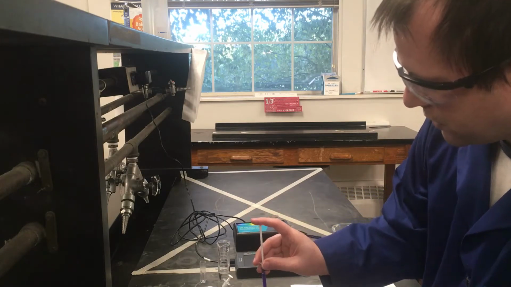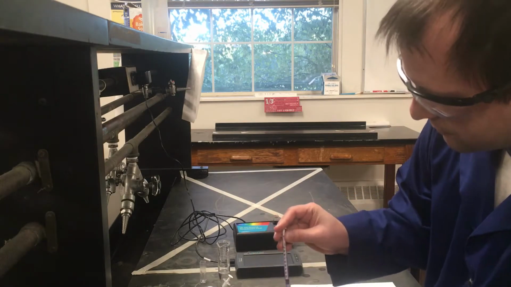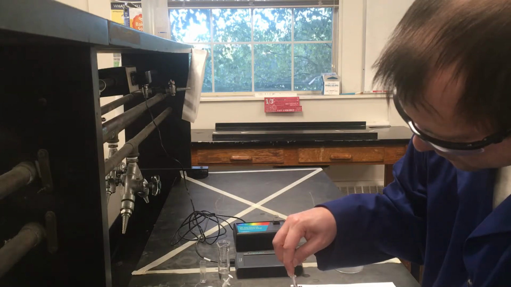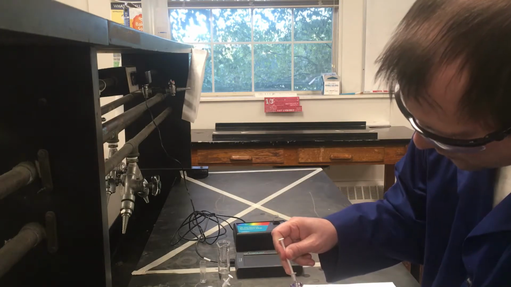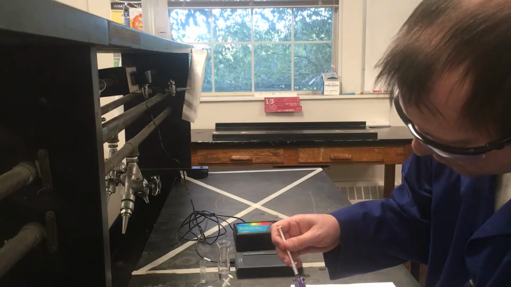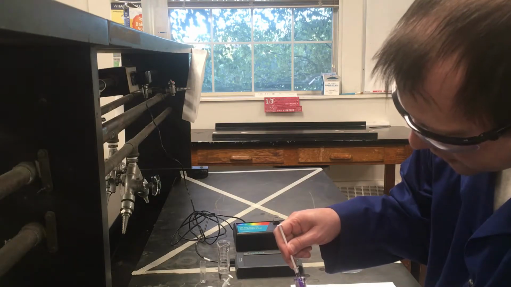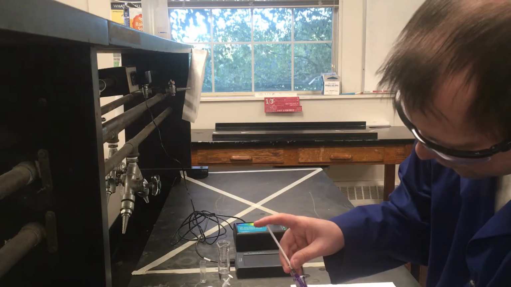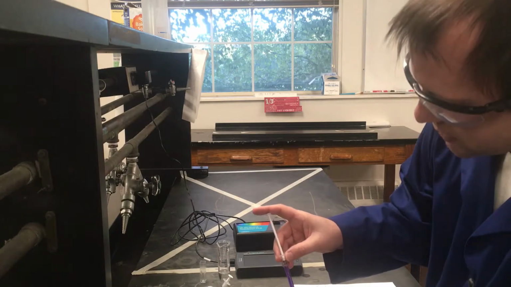This will be my 3rd milliliter. So do this 2 more times. And then since I want my total volume to be 20 milliliters, that means I am going to need 15 milliliters of water. I've conveniently already measured that out in a graduated cylinder.